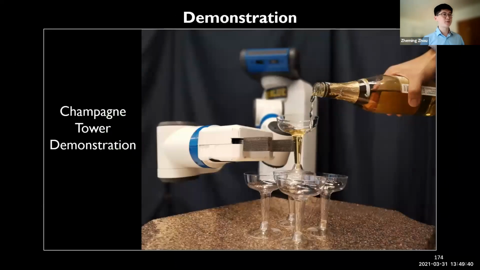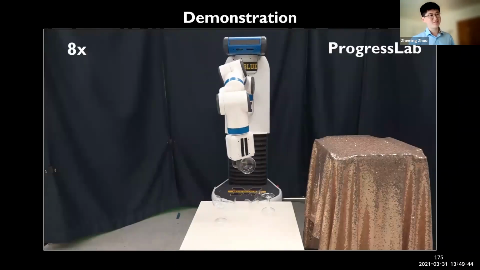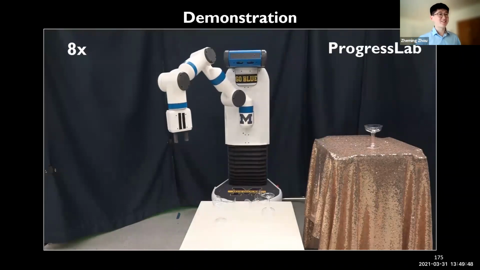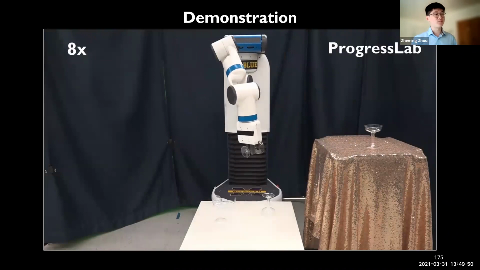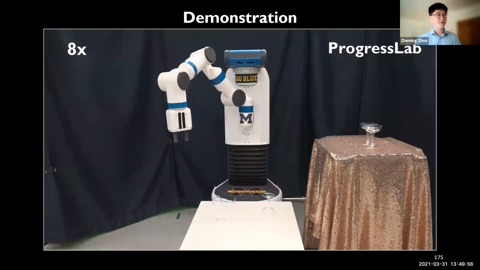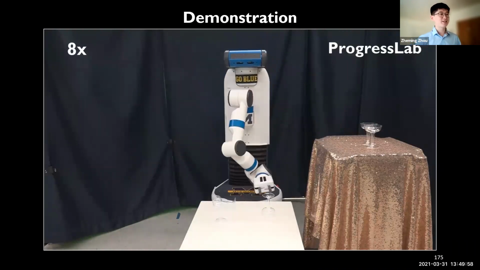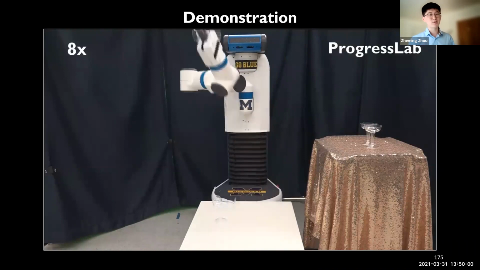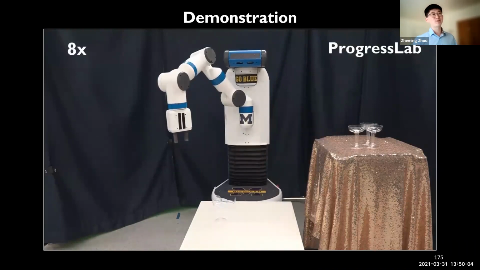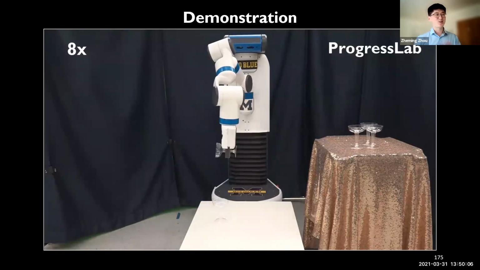In the end, we want to show a Champagne Tower demonstration. We use our LIT framework to enable the robot to perform transparent object pose estimation. Then we only tell the robot where to place them, and the robot can successfully pick all the transparent champagne cups from an opaque table and place them into a champagne tower.